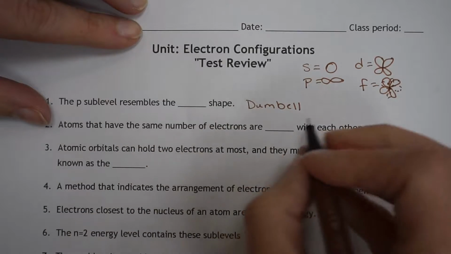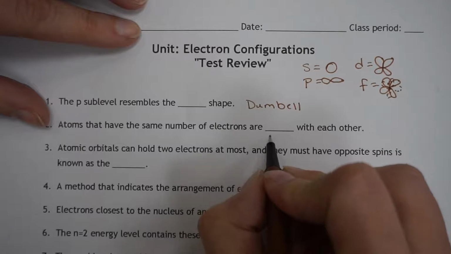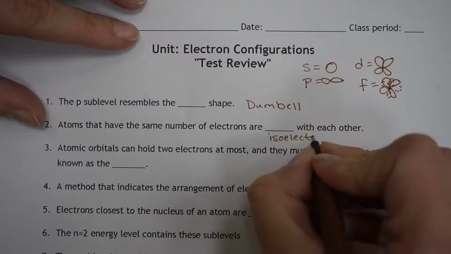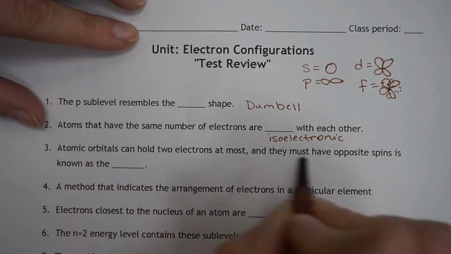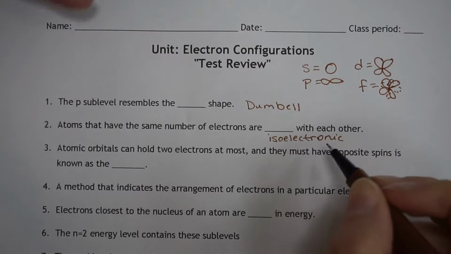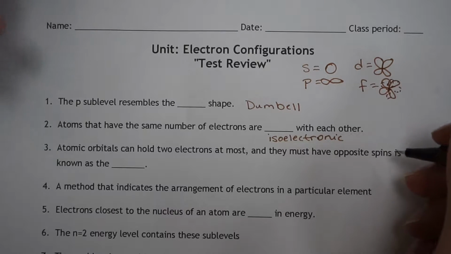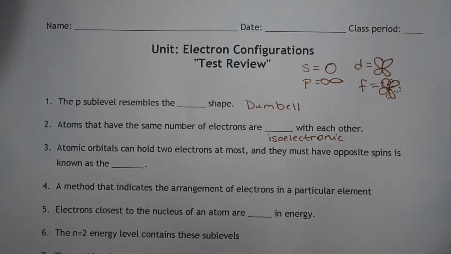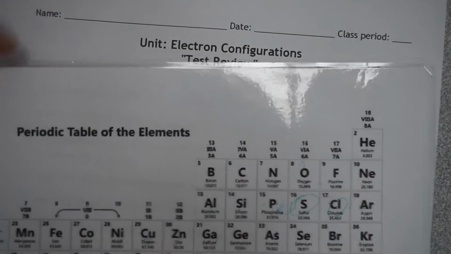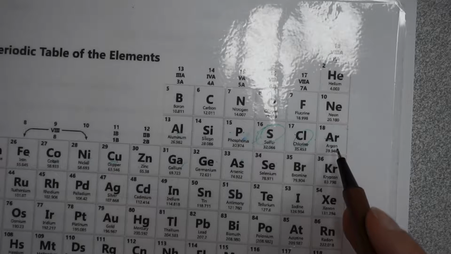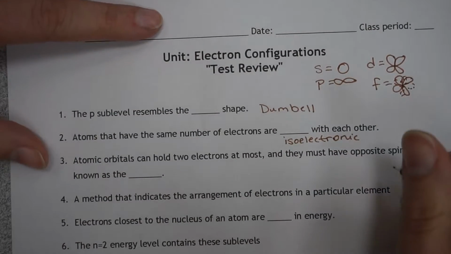All right, next question. Atoms that have the same number of electrons are, you guys should know this, we've done many examples lately, isoelectronic. Just because it has the same number of electrons as a noble gas does not mean that it is the same atom. Remember, there are differences such as protons. The number of protons never changes. Just because the chlorine ion will have the same number of electrons as argon, that doesn't mean it is now argon, because it still has the same number of protons as chlorine.